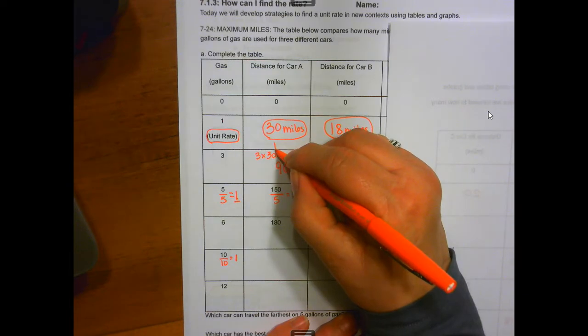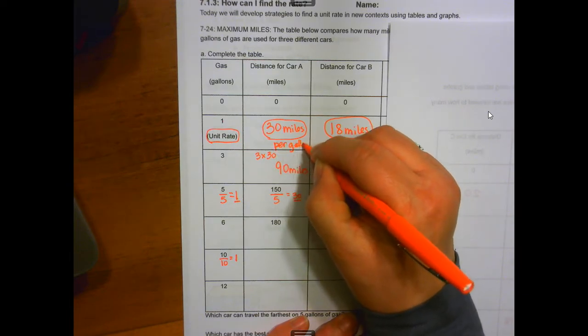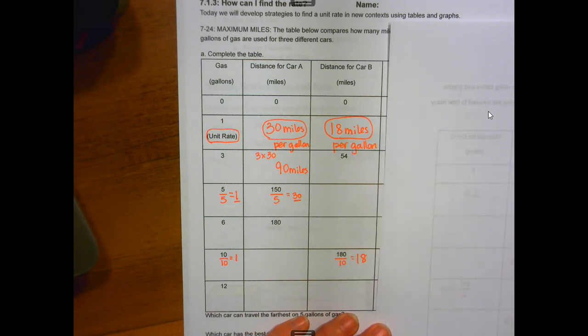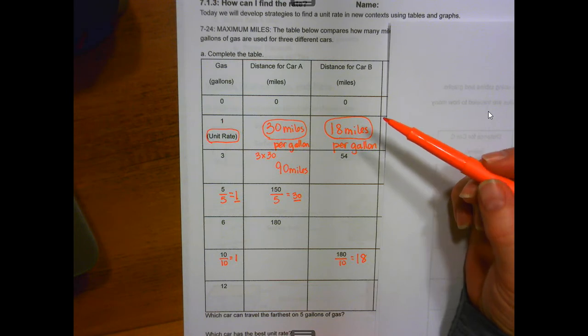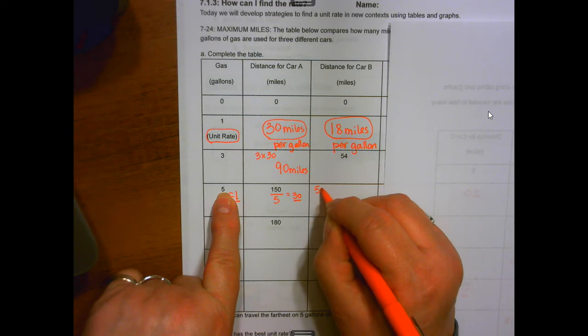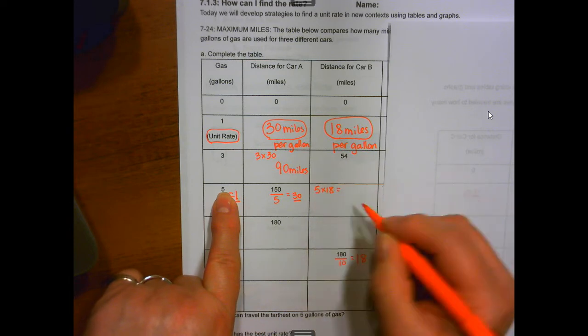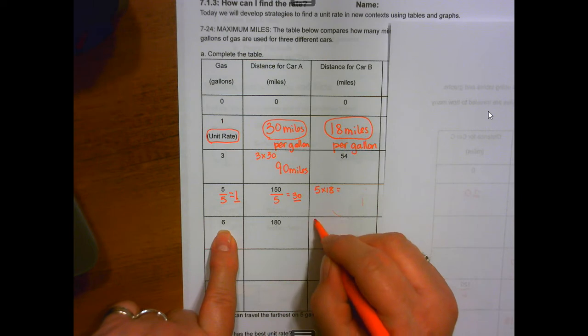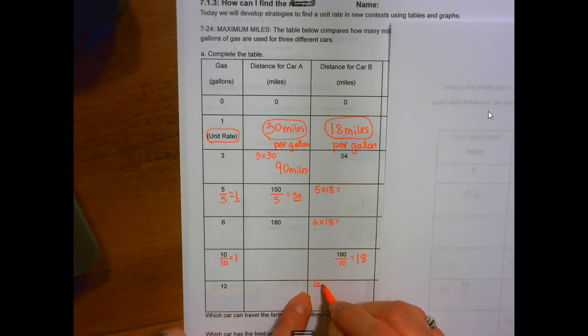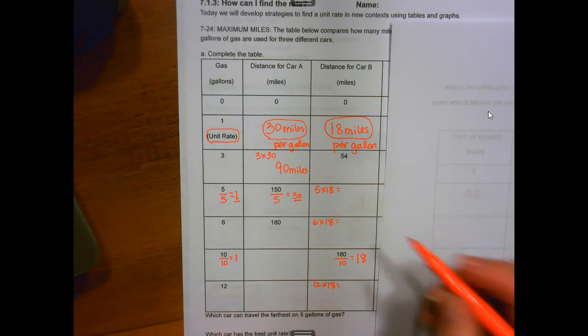This is per gallon. This is per gallon. And then again, I can do math. I can multiply. This would be 5 times 18. That gives me the number that would go here. It would be 6 times 18. And this would be 12 times 18. And I'm going to let you figure those out using your calculator or whatever other method you'd like to figure those problems out with.